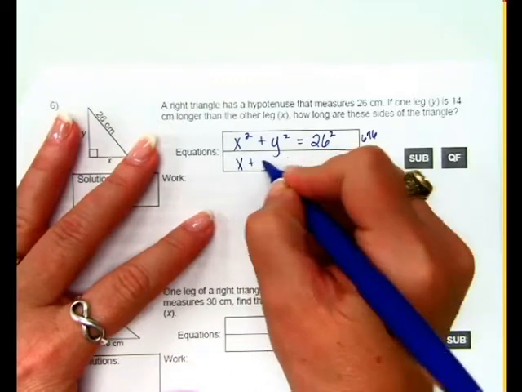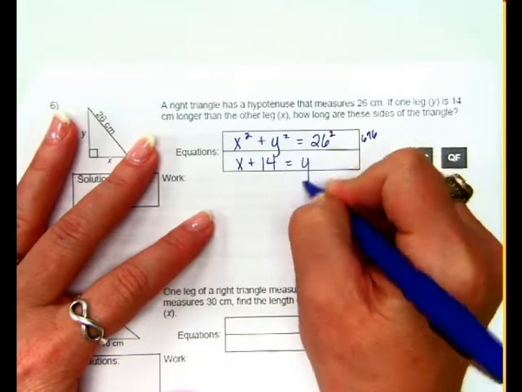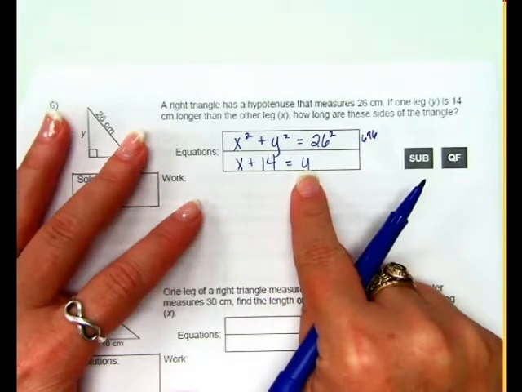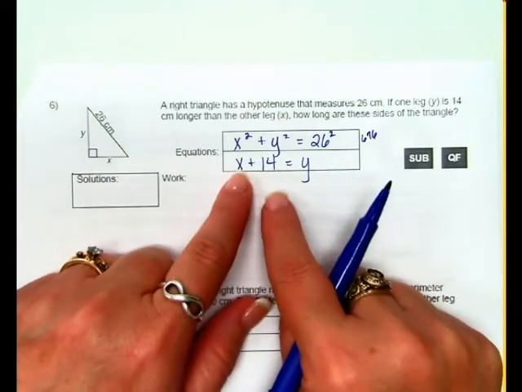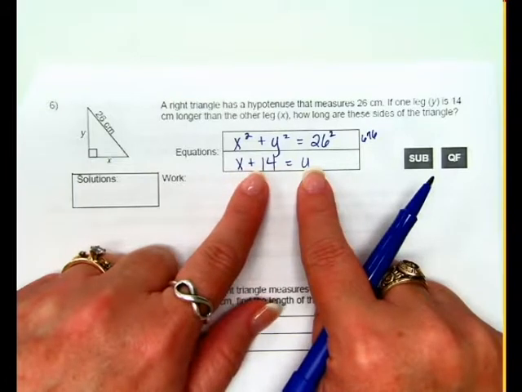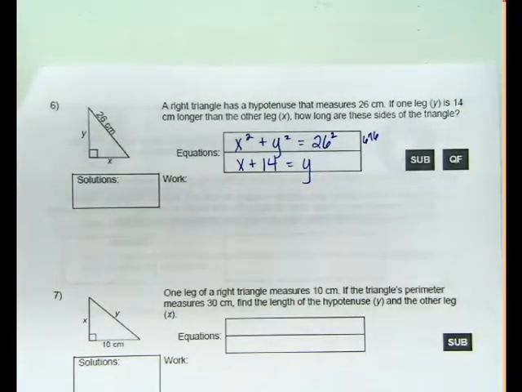X plus 14 equals y. Does that say y is 14 centimeters longer than the other? If I added 14 centimeters to x, wouldn't those two values be equal? Yes, and that's appropriate. Very good.